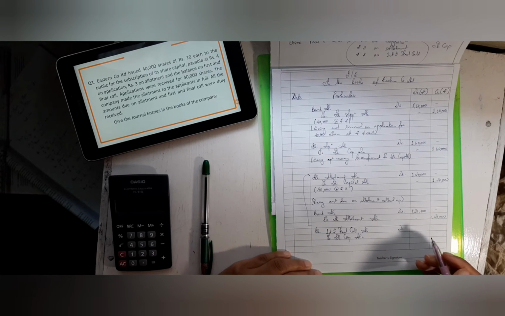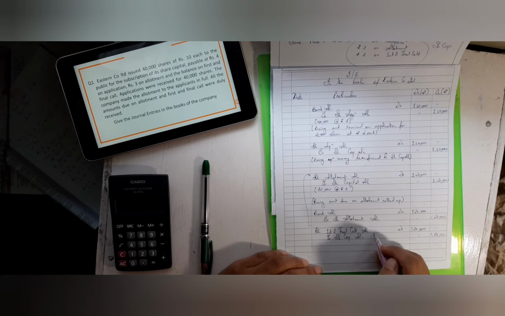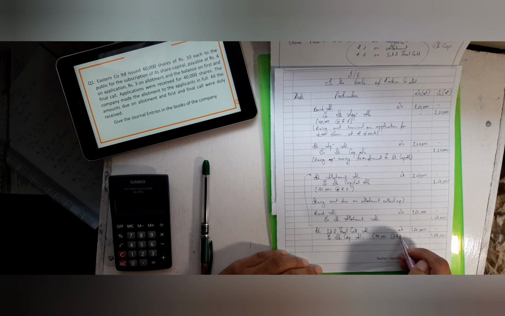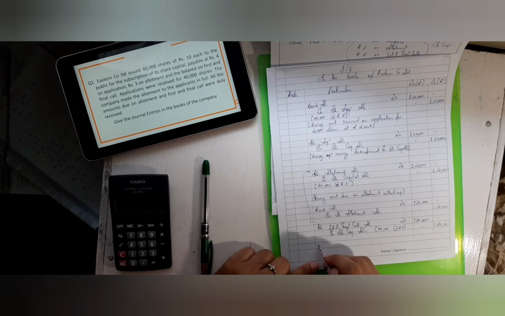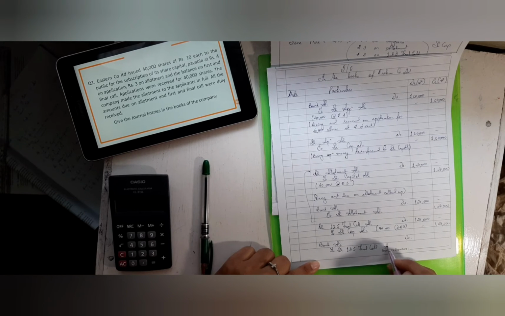Same narration. Amount is ₹1,20,000. Why? Because 40,000 shares at the rate of ₹3 each. And the last entry will be receipt of the money. So bank account debited, received on what? On share first and final call, right? So to share first and final call account amounting to ₹1,20,000.